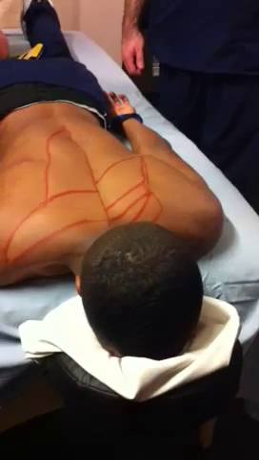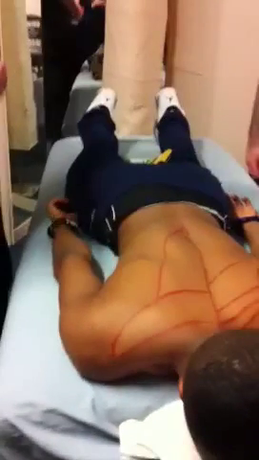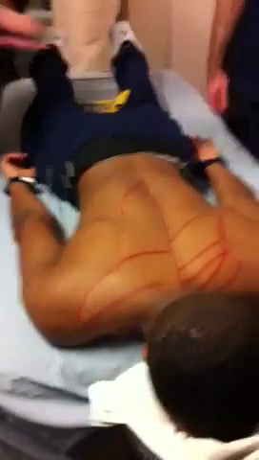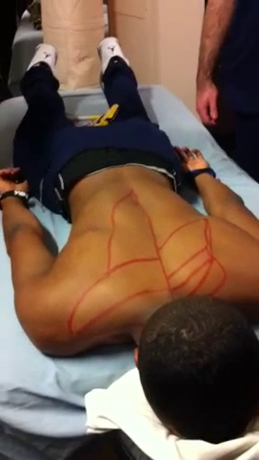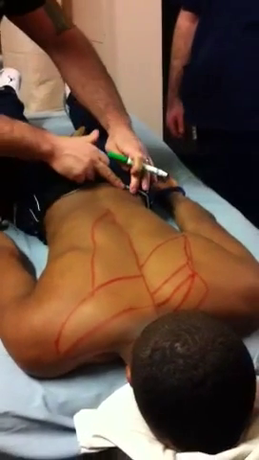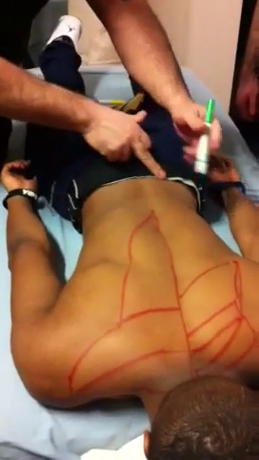Thus, we conclude muscle number 3, and we're moving on to muscle number 4, which is the QL, or quadratus lumborum. Origin: iliac crest.